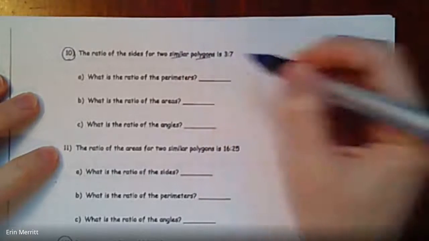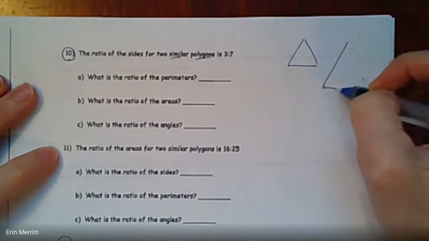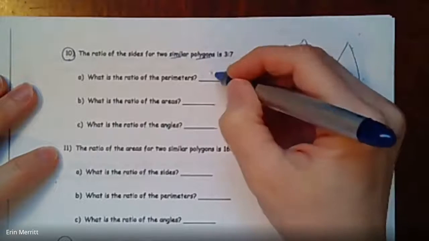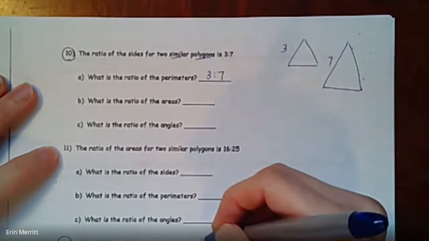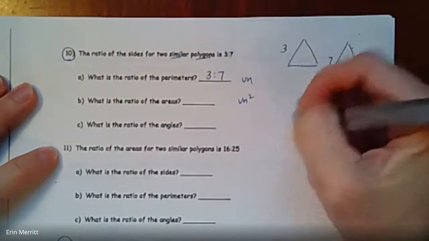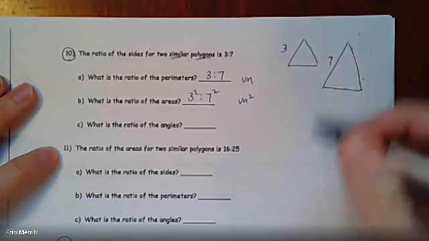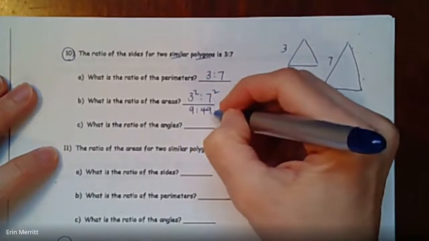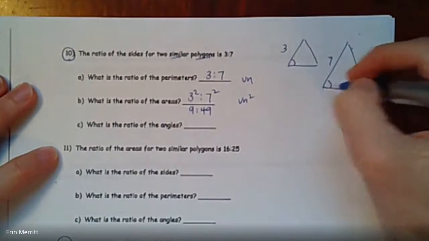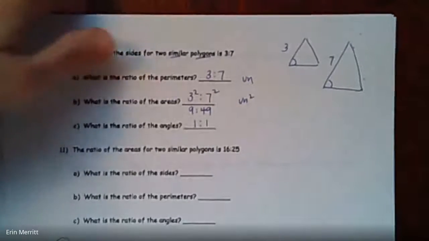So it says 2 similar polygons. It doesn't even tell you what type because it doesn't matter. So if the ratio of the sides, let's pretend, is 3 to 7, the ratio of the perimeters will be exactly the same thing. The ratio of the areas, since area is units squared, is each of those things squared. So you can write it as 3 squared to 7 squared, or we could make it 9 to 49. That would be the ratio of the areas. The last part, don't be tricked by that. Angles is always 1 to 1. Right?